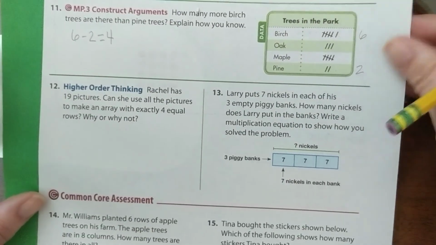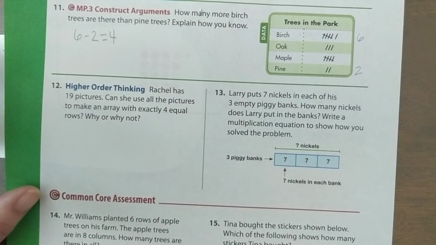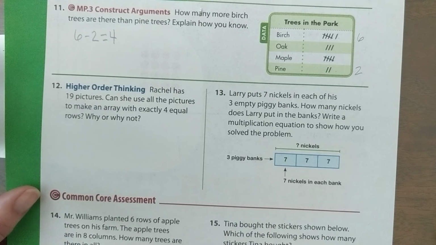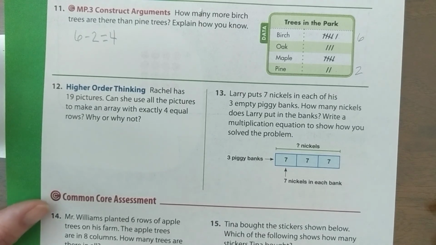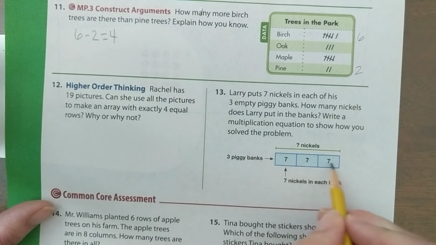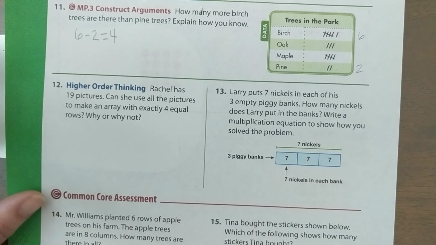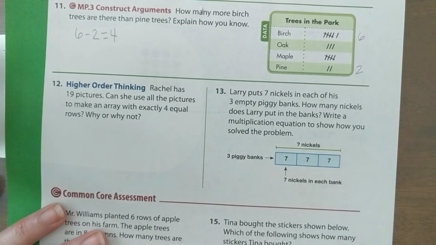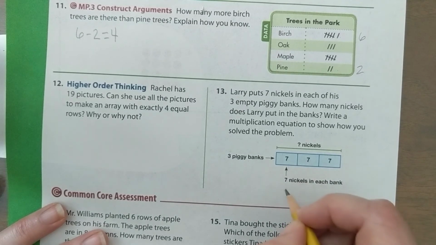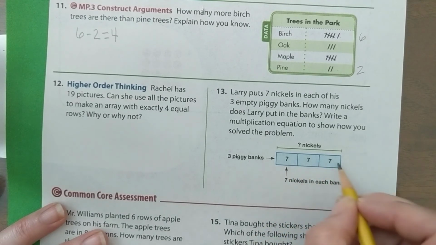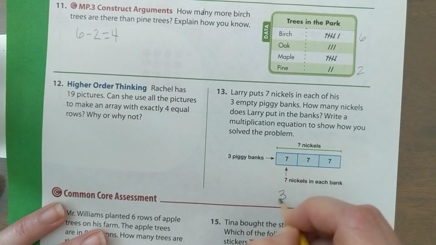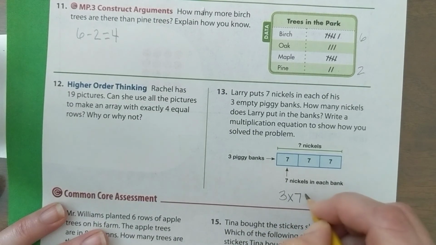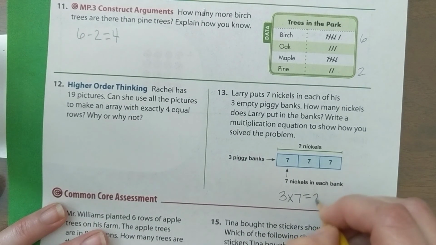Number 13, Larry put 7 nickels in each of his 3 empty piggy banks. How many nickels does Larry put in the banks? Write a multiplication equation to show how you solved the problem. So here he put it in the bar diagram. What's the multiplication problem that would match this? Okay, we did the number 7 3 times, so we're going to write 3 times 7, and it should equal 21.